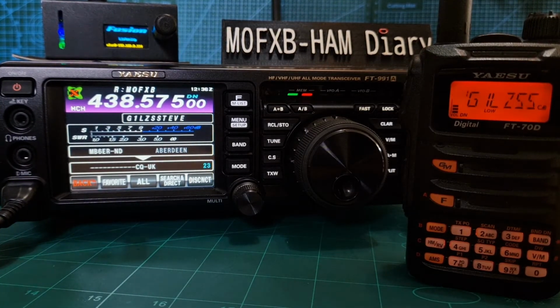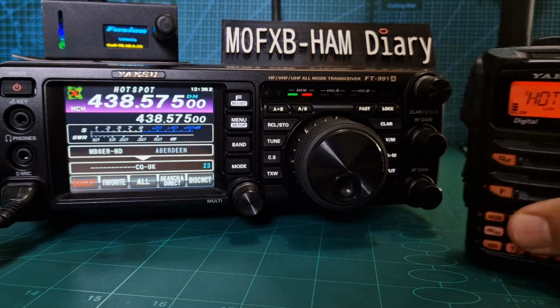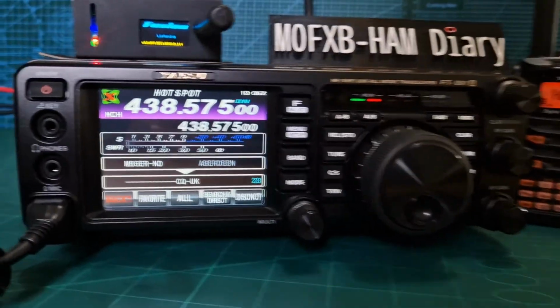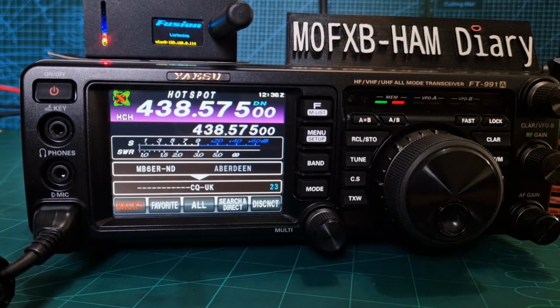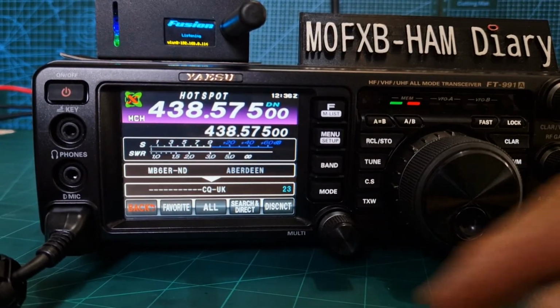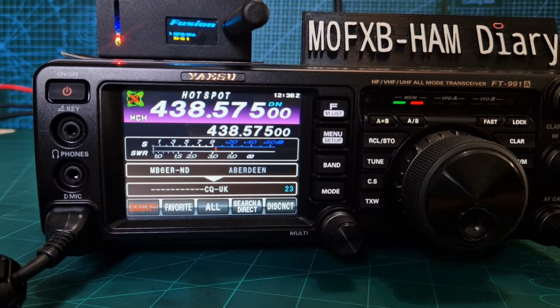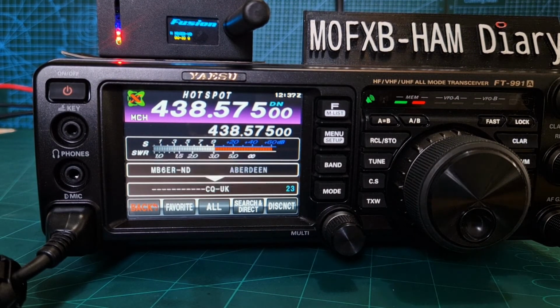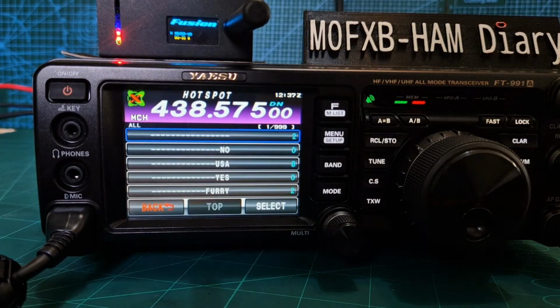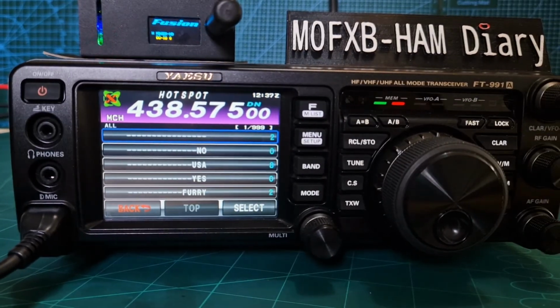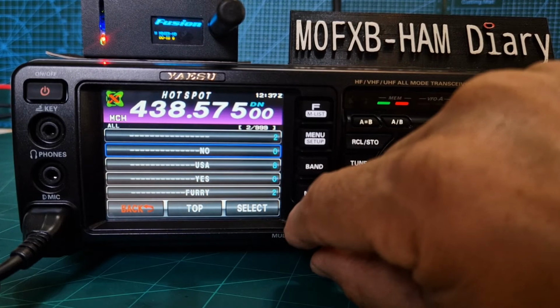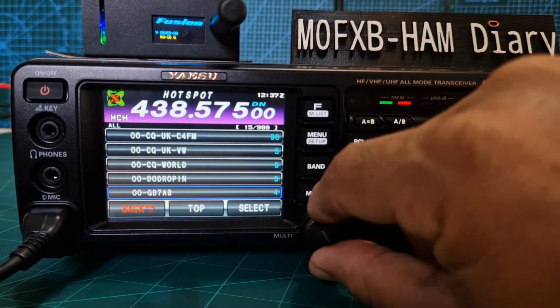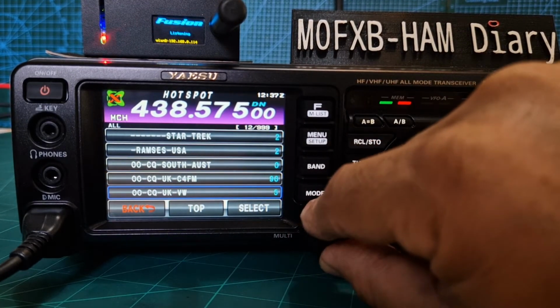I know that if you're using a hotspot and you do get breakup, you can change, I think it's the expert settings, but I'm not going to do that now. So let's try and get onto Parrot. Let's just try the search direct system first. We'll let that do its thing. It should load up a list of possible connections, and then you can scroll down and choose which one you want.